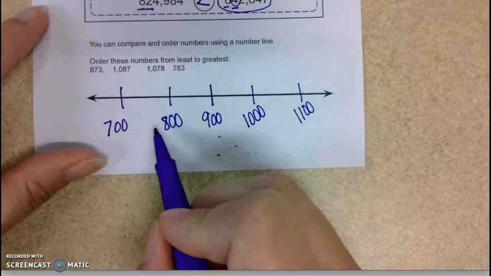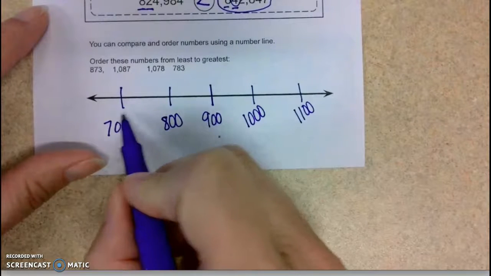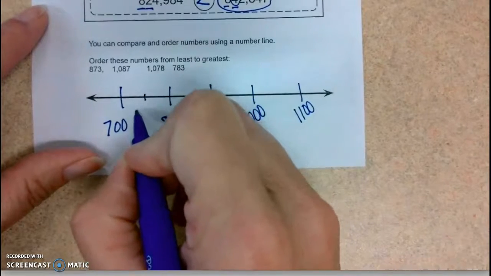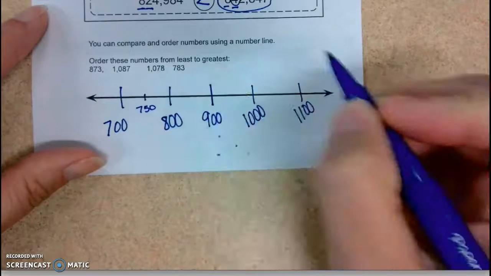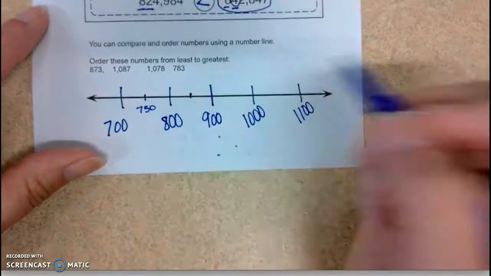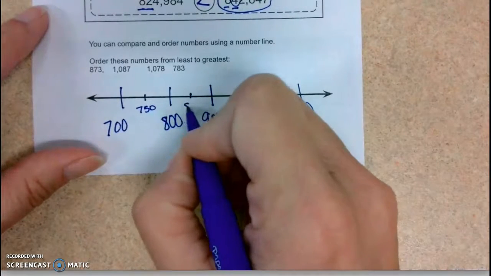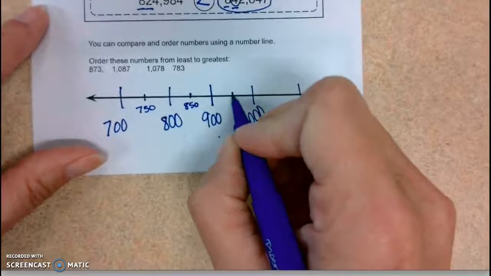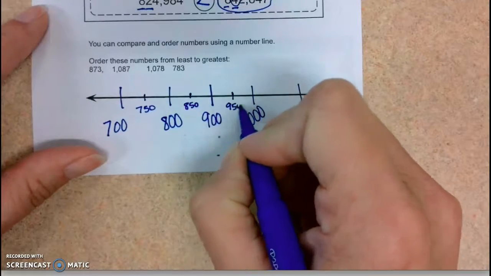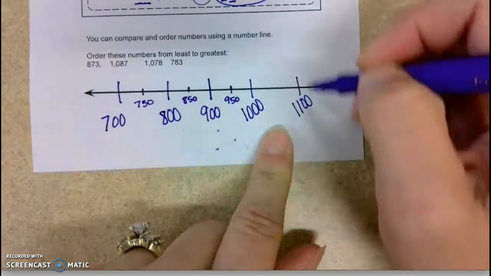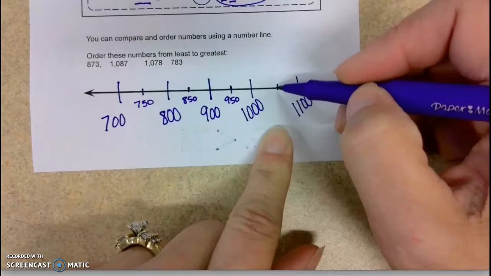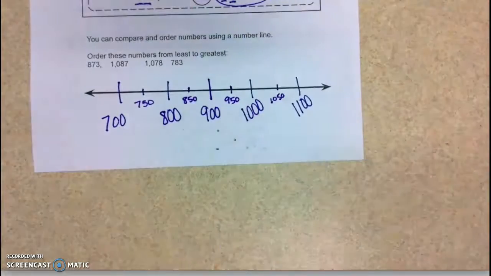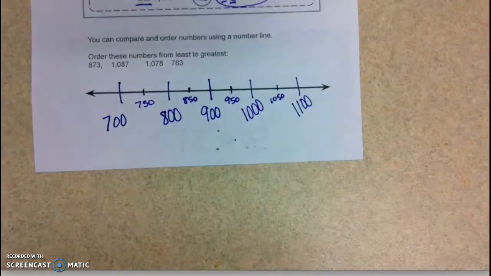So let's think about what would be right in the middle of these. So what's right in the middle of 700 and 800? 750 would be right in the middle. What's right in the middle of 800 and 900? Very good. What's right in between 900 and 1,000? Very good. Y'all are so smart. Between 1,000 and 1,100? 1,050. Good. You don't have to put these marks, but I just kind of want you to visualize this when you're marking them on here.